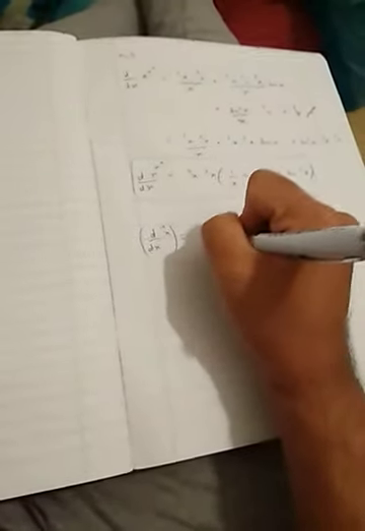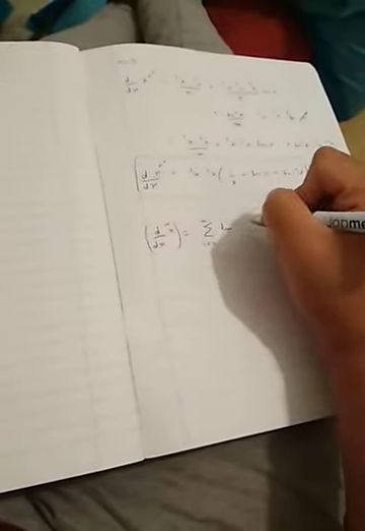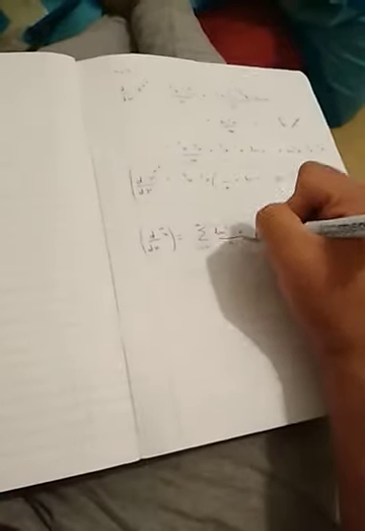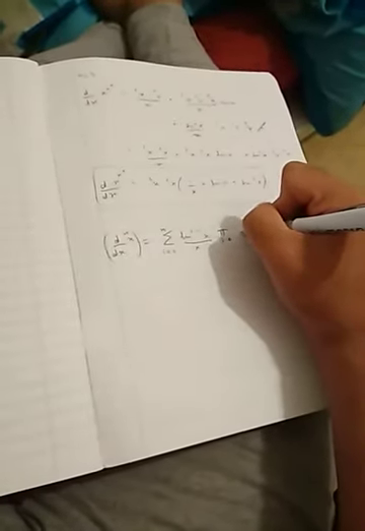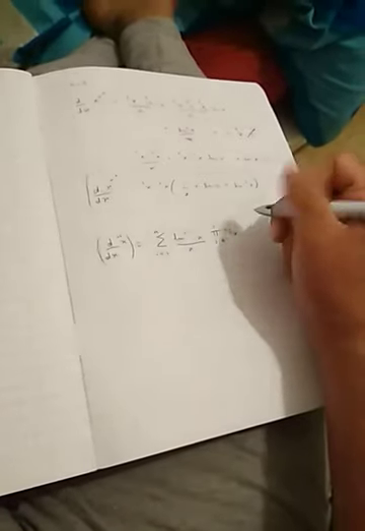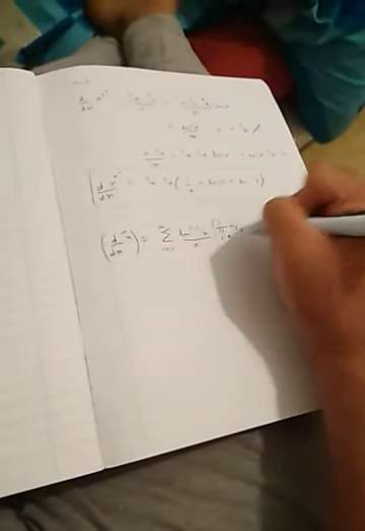So the final answer that I have is that d by dx of x tetration n is equal to the summation of I from 1 to n of ln to the I minus 1th power of x upon x times the product of j equal to 0 to I of x tetration n minus j. This is our final answer.